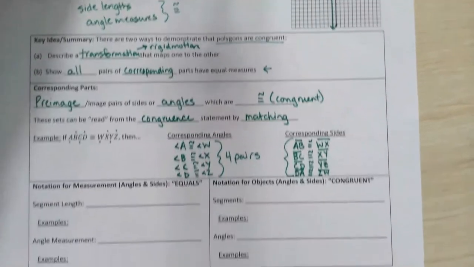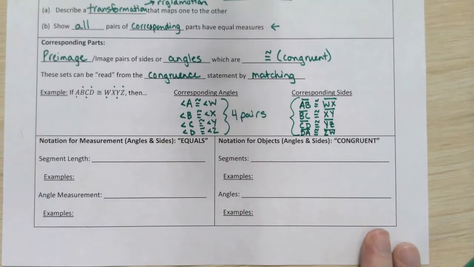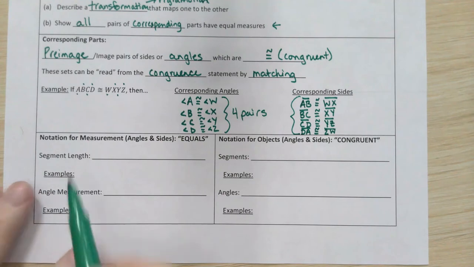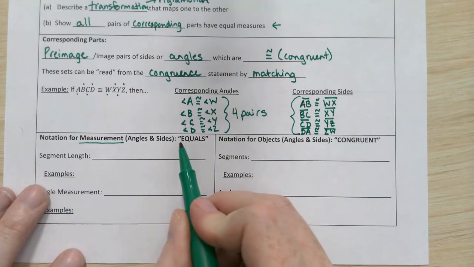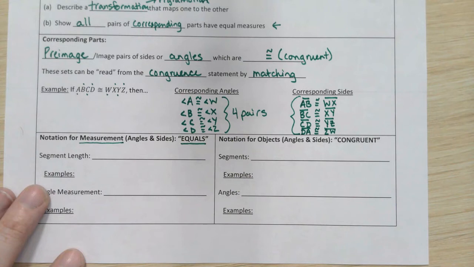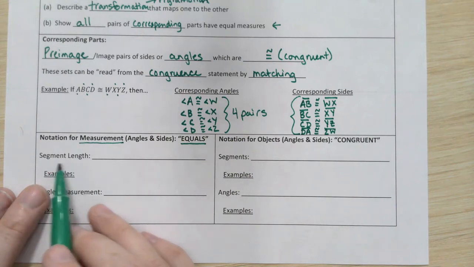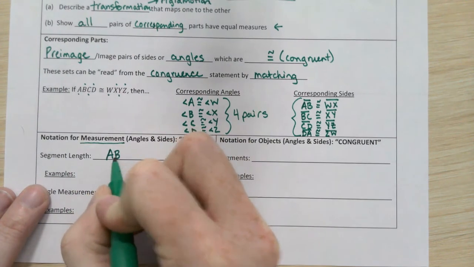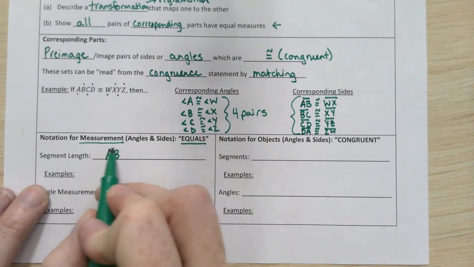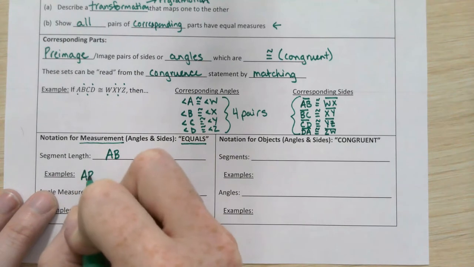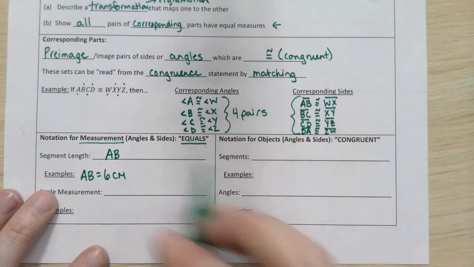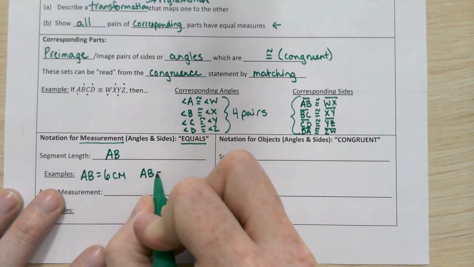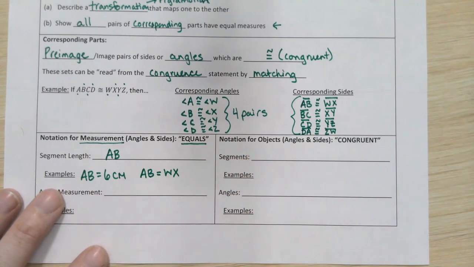One more piece of information here, and this is more of a recap of something that we've already talked about, but we want to be 100% sure that everybody's on the same page. When we talk measurement, that's the actual size of the object. And so we always use equal signs when we're talking about that, because we're really talking about something that's a number. And so when we're talking about segment length, we symbolize that with the two letters for the start and end of the segment, but we don't put that bar above. So when measurement is involved, AB might be equal to 6 centimeters, an actual value. Or if we looked back up here at our corresponding sides, the distance between A and B would be equal to the distance between W and X, according to those corresponding parts in that congruence statement.